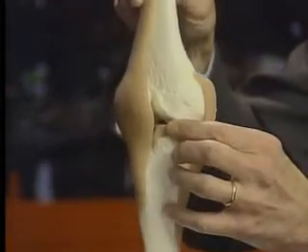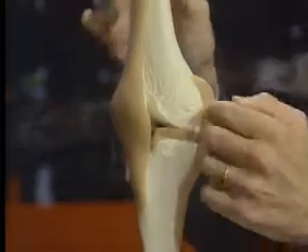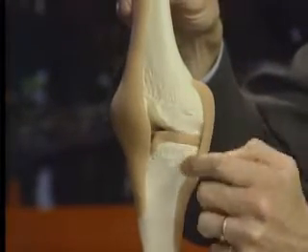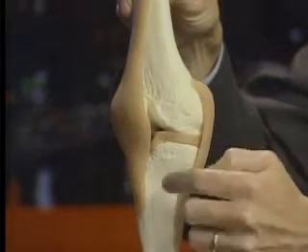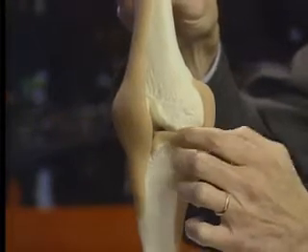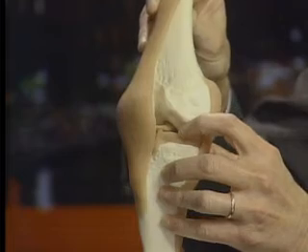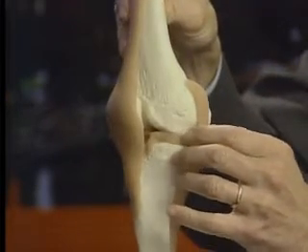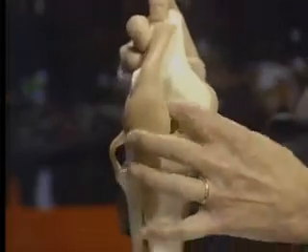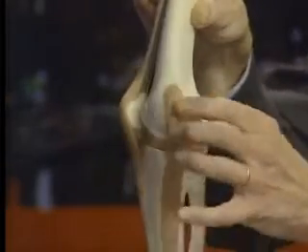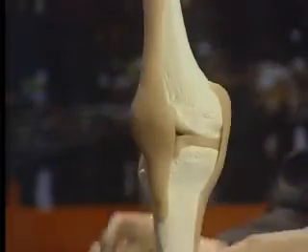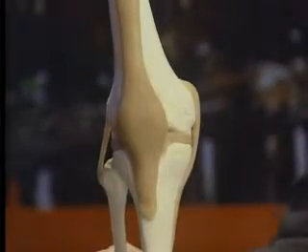Then you have the thigh bone, which comes down into the joint, and then below the joint you have the shin bone, I'll just call it that, the lower leg bone. In between here you have the cartilage, or the meniscus, and then inside the knee you have two ligaments, and on the side here, you have ligaments. And all these have to work together so the knee will operate properly.